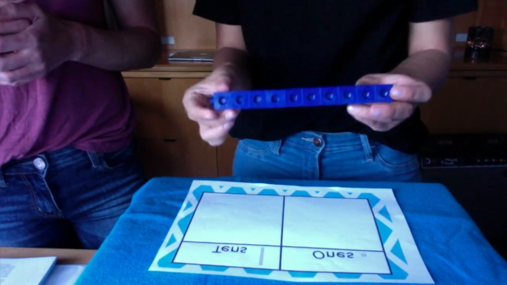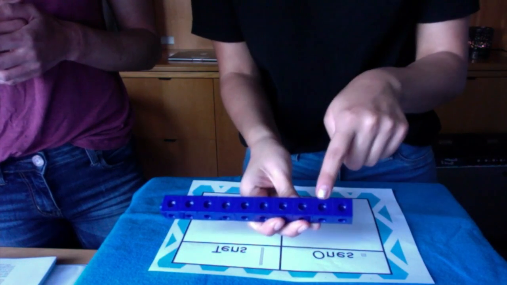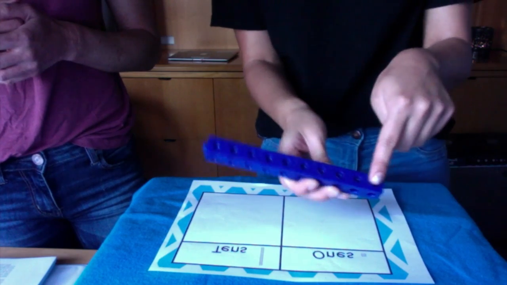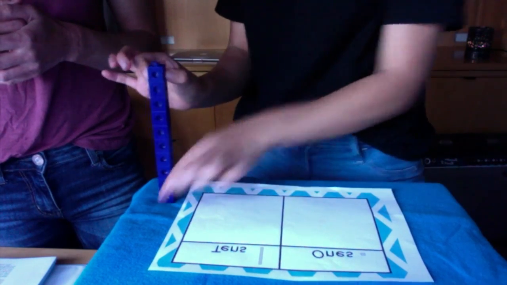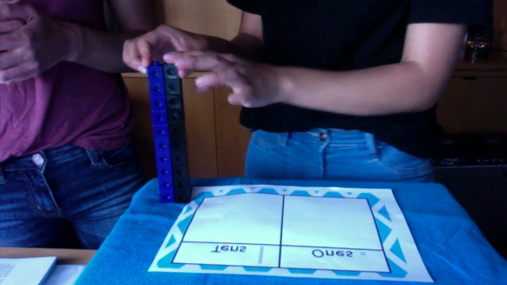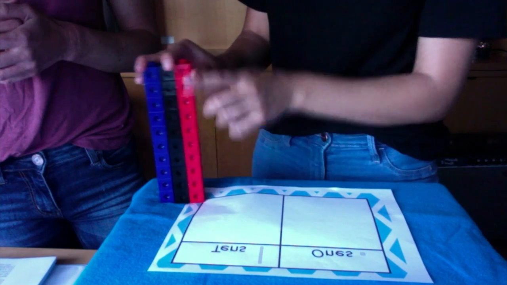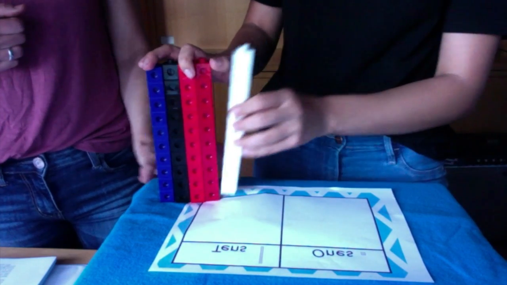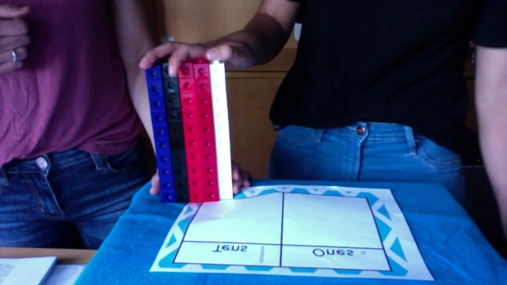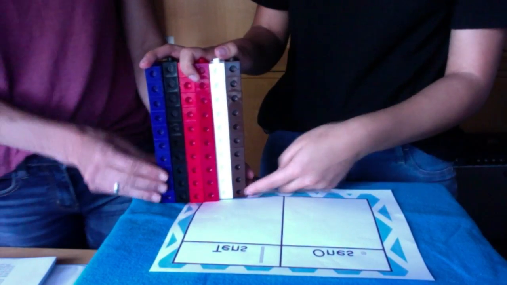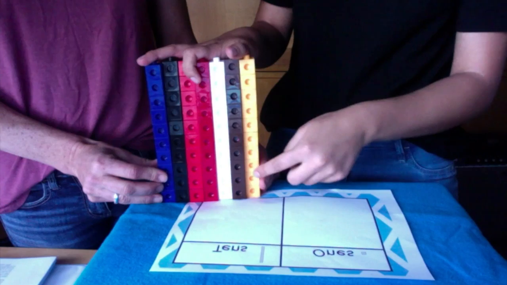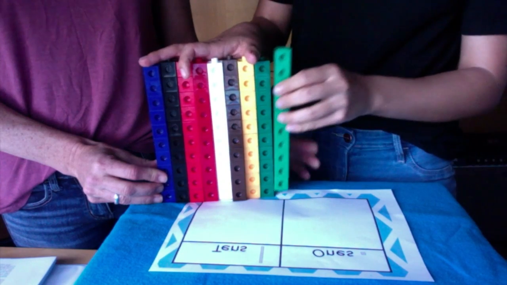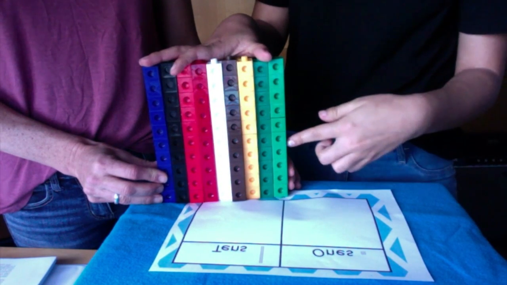As we remember, we have the tens. So there's 1, 2, 3, 4, 5, 6, 7, 8, 9, 10. So this is all 10. So 1 ten is a 10. 2 tens is a 20. 3 tens is a 30. 4 tens is a 40. 5 tens is a 50. 6 tens is a 60. 7 tens is a 70. 8 tens is an 80. And 9 tens is 90.